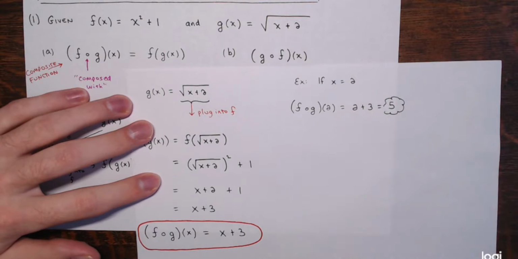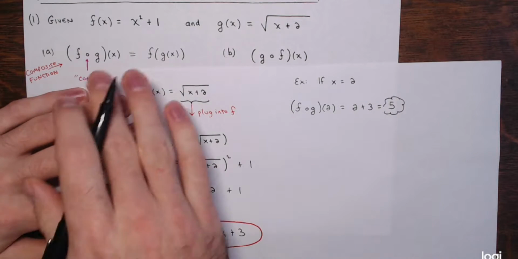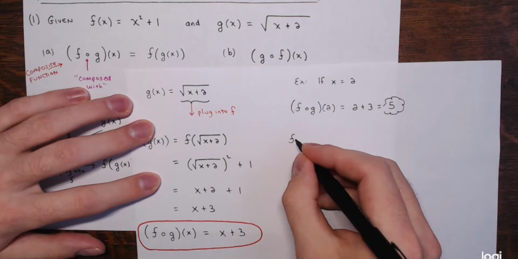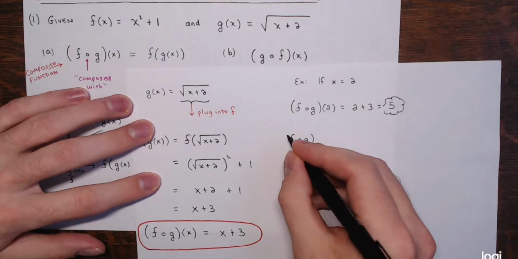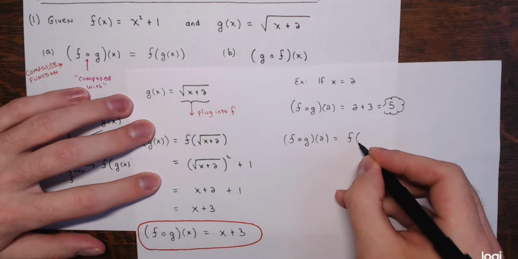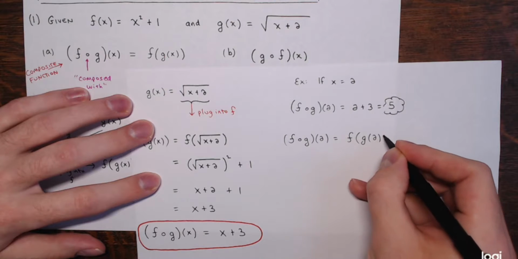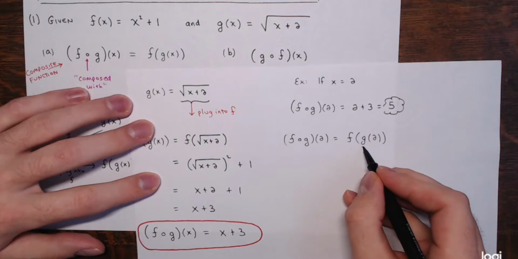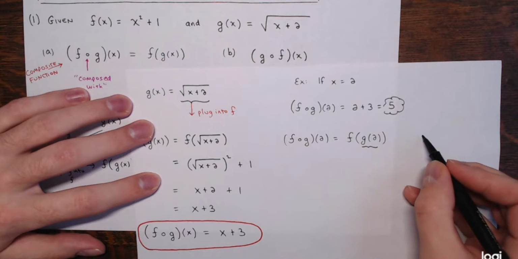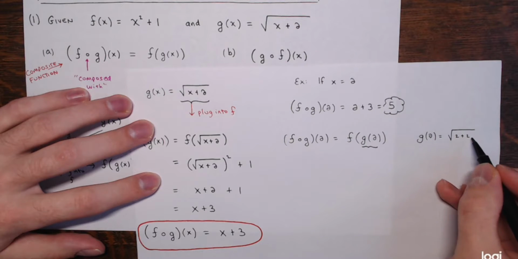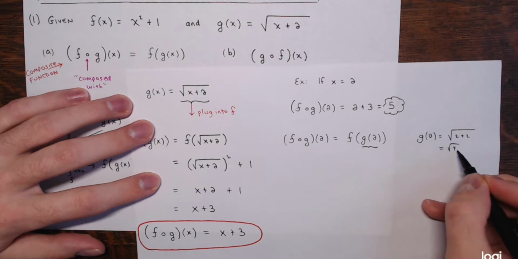Well, let's see if that works out, going through the long way. Right. F composed with g of 2, remember, another way to write this is f of g of 2. So remember how this works, the way I described it. You take 2, you put it into g. Right, g of 2 is the square root of 2 plus 2. That's the square root of 4, which is 2, right?